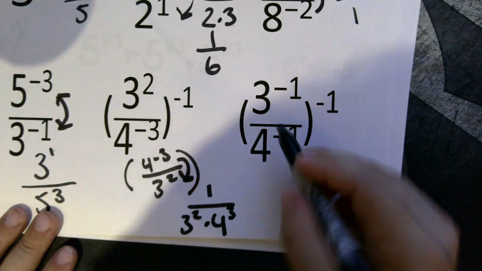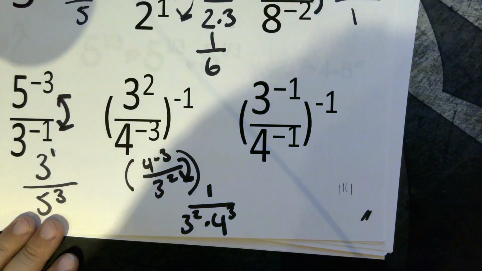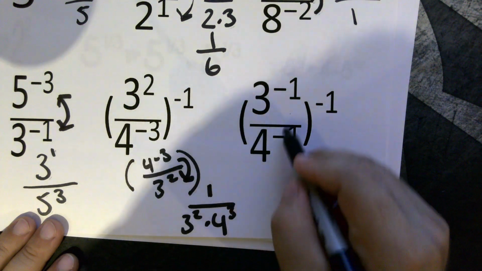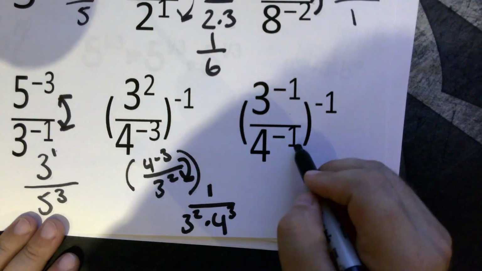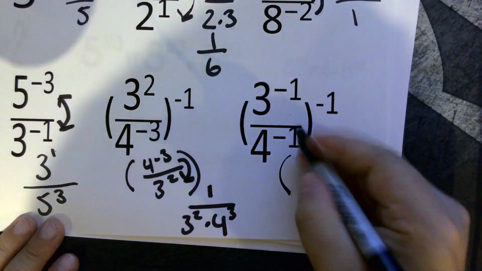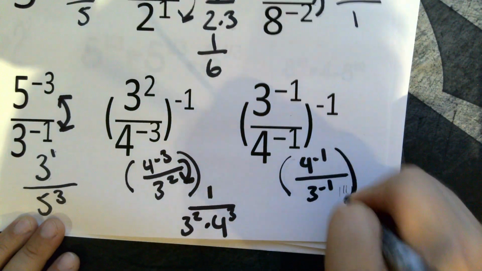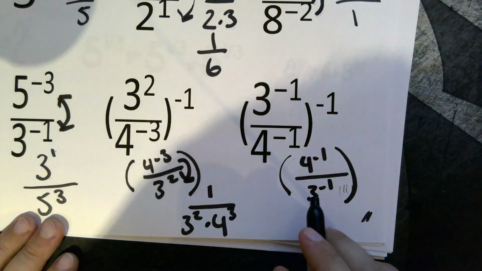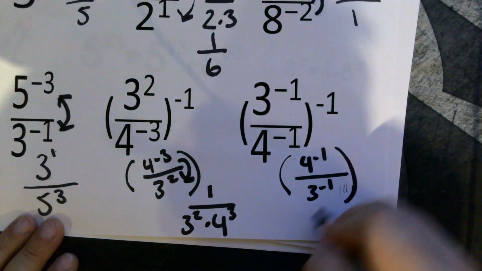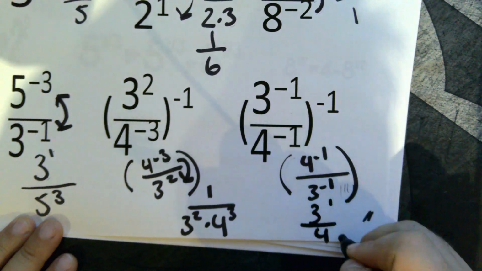Okay, and then finally we've got this time the numerator and the denominator are negative, and they're almost exactly the same as the previous one except for that, and then the 4 is to the power of negative 1 instead of negative 3. So we're just going to flip-flop. It's 4 to the negative 1 over 3 to the negative 1. And then we're going to flip-flop them back. Now it's 3 over 4, and they're both to the positive 1 now.